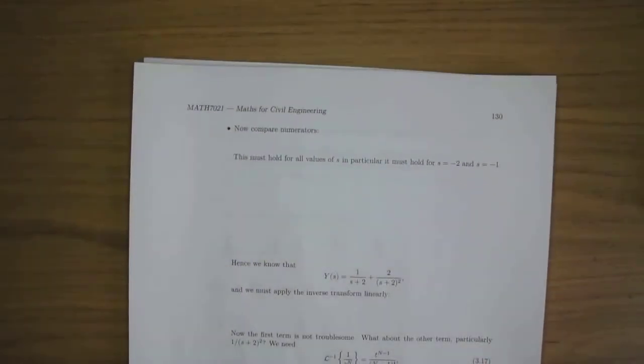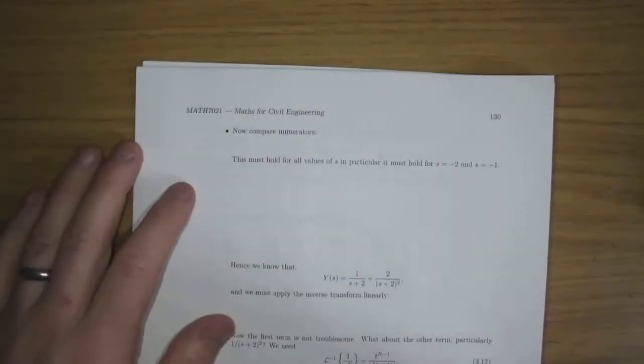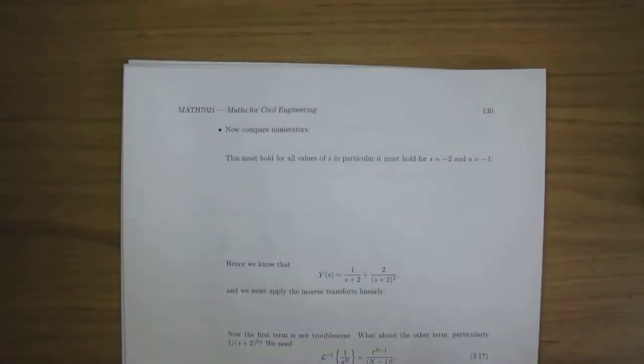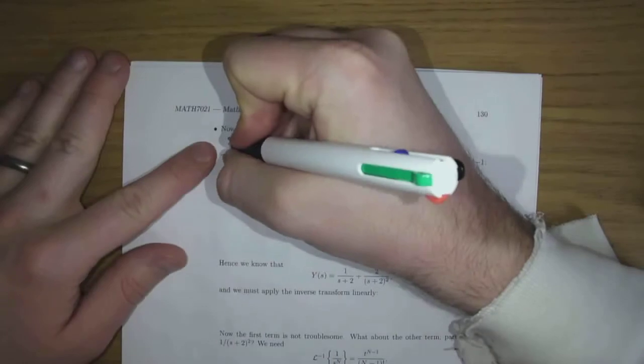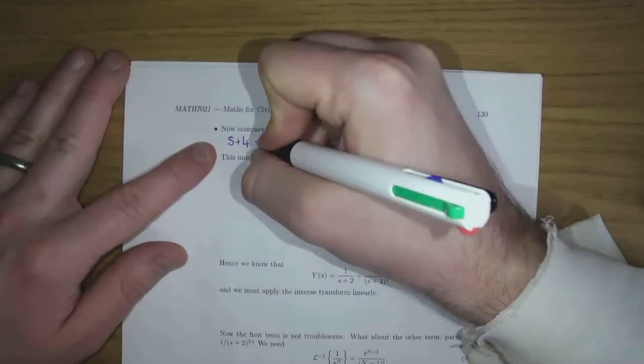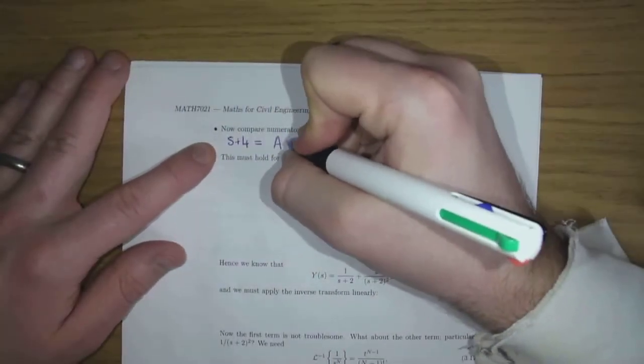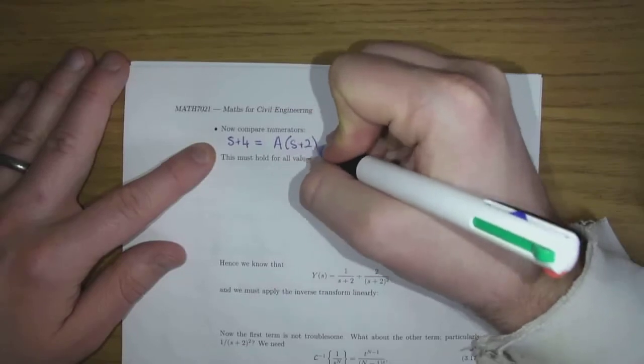So compare the numerators. Well, you say compare, but we'll force them to be equal. If you're chancing your arm and making up your own partial fraction rules, you'd be comparing the numerators. But here the theory says you can definitely do this. There are values of a and b that make these equal for all values of s. So I would say force is probably a better word. But anyway, we want s + 4 to be equal to a times (s + 2) plus b.